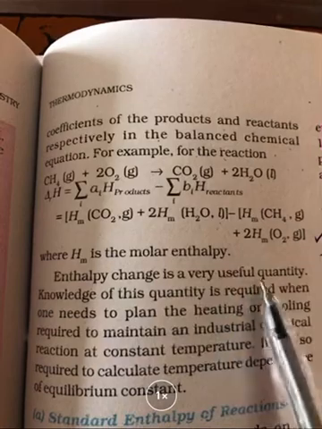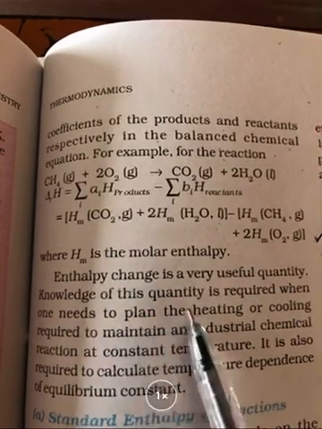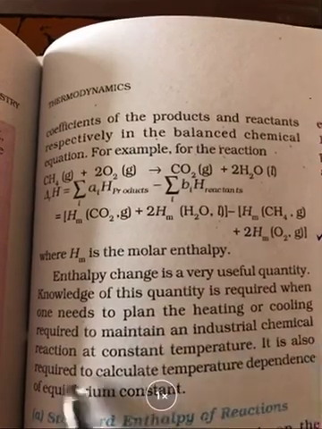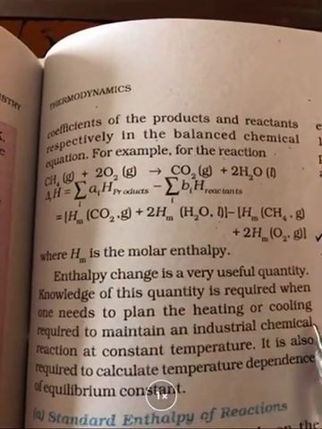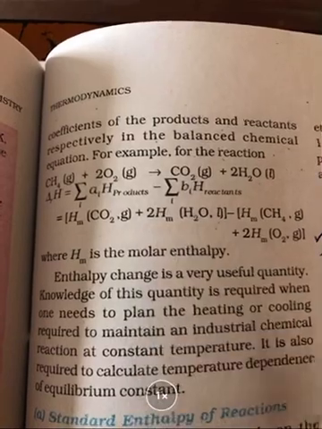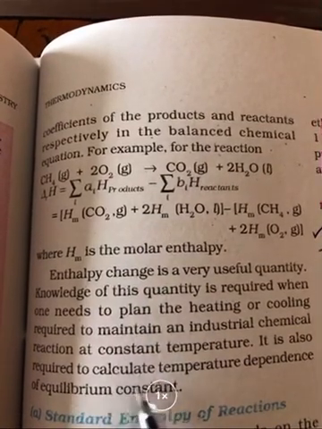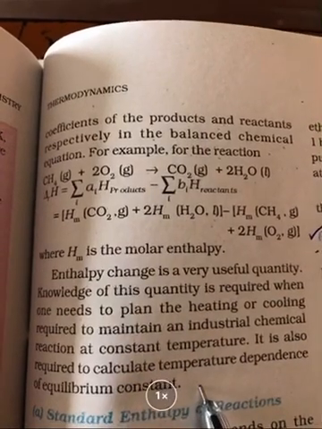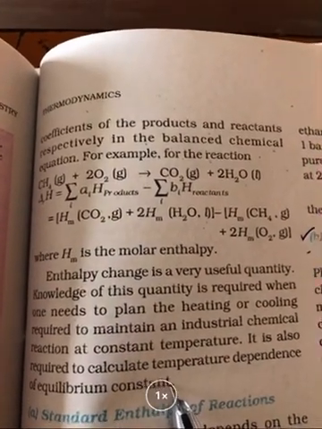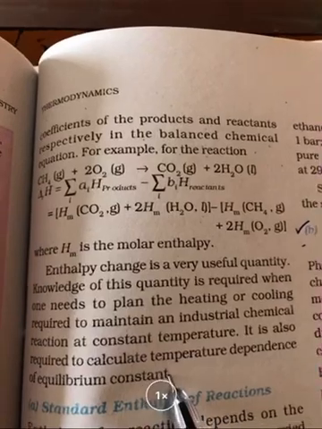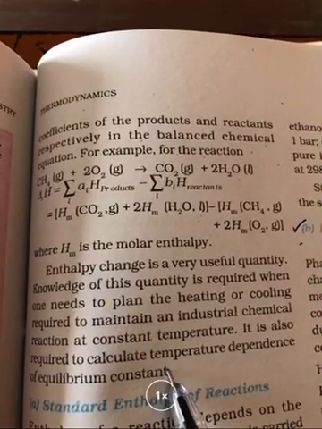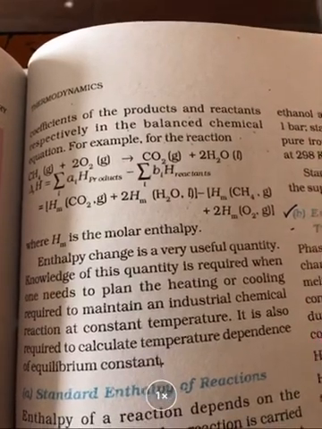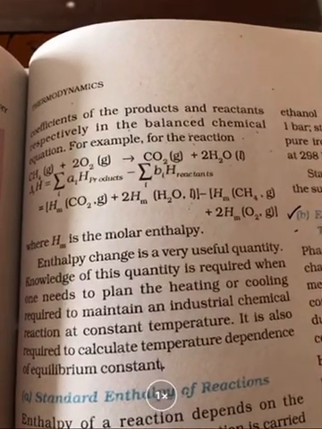Enthalpy change is a very useful quantity. Knowledge of this quantity is required when one needs to plan the heating or cooling required to maintain an industrial chemical reaction at constant temperature. It is also required to calculate the temperature dependence of the equilibrium constants, meaning how equilibrium constants vary with temperature. That we can define only if we know the exact order of heat change for that particular reaction.